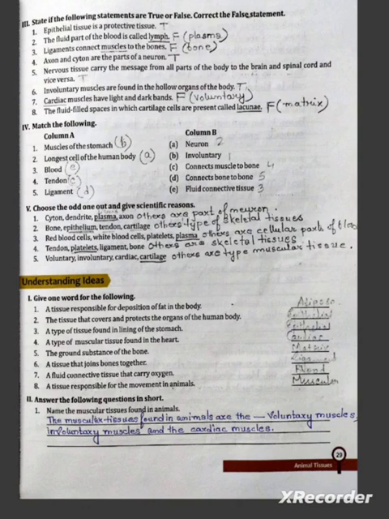The first one, epithelial tissue is a protective tissue. The statement is true. Number 2, the fluid part of the blood is called lymph. This one is a false statement. See over there, I have made the correction. In place of lymph, it will be plasma. So the answer will be the fluid part of the blood is called plasma.